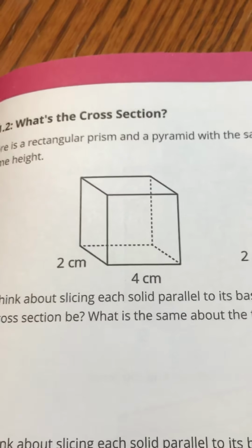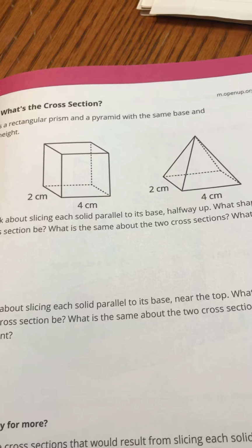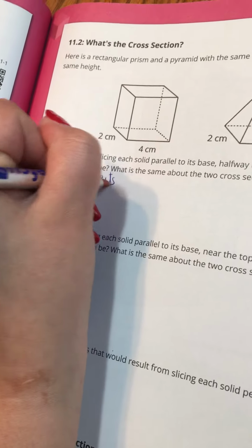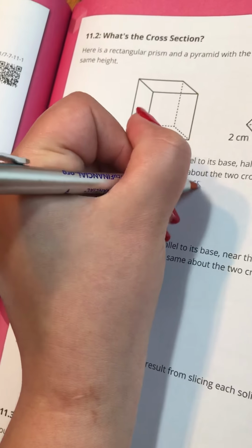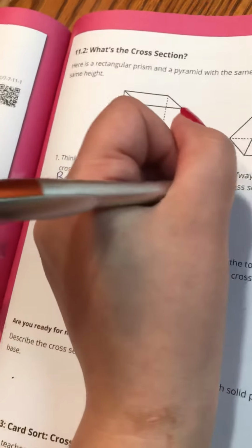So what's the cross section? Here is a rectangular prism and a pyramid with the same base and same height. Think about slicing each solid parallel to its base halfway up. What shape would each cross section be? What is the same about the two cross sections? What is different? So both objects have a cross section in the shape of a rectangle.